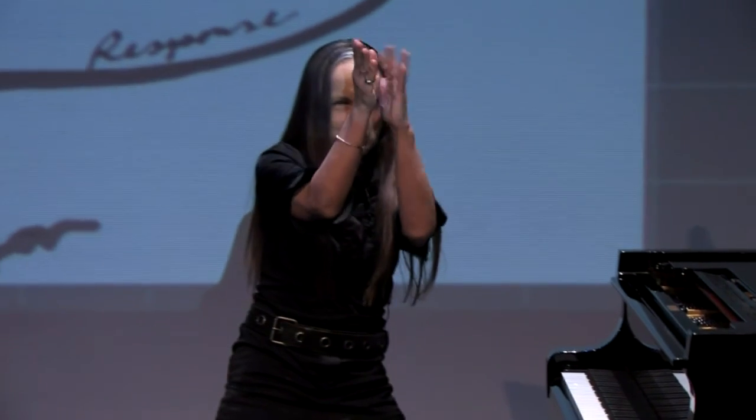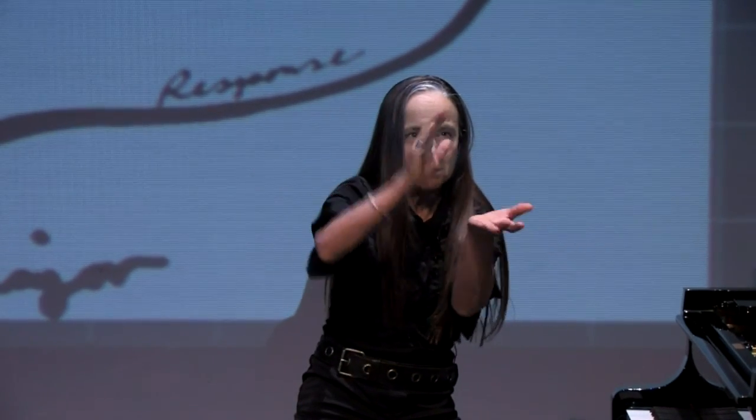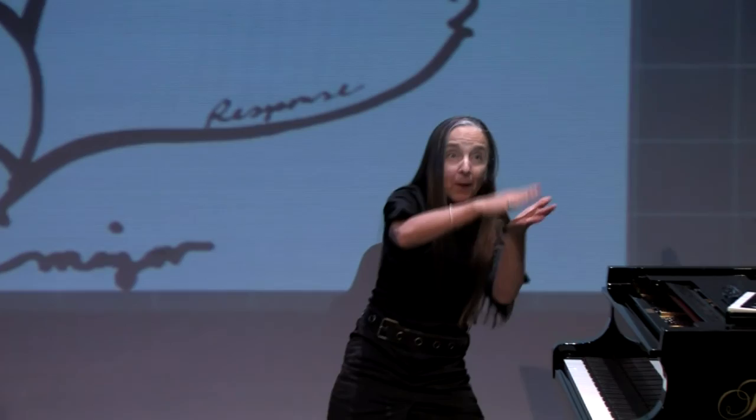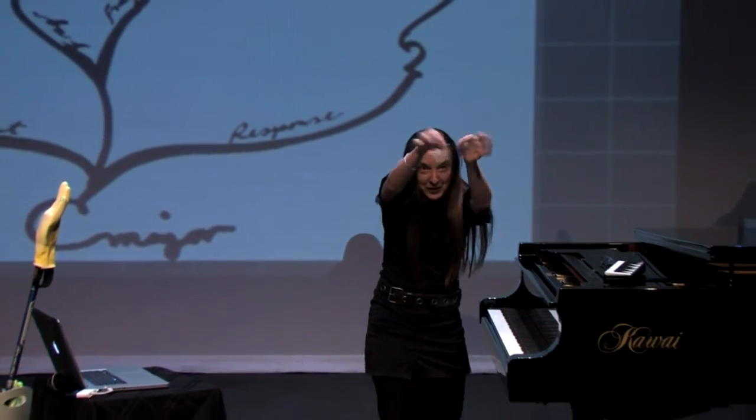And you can see that splitting off near the end in the final bit. Mozart, hair splitting down to a point.